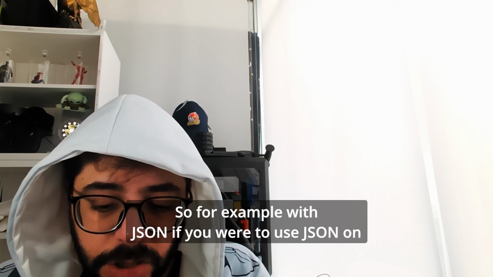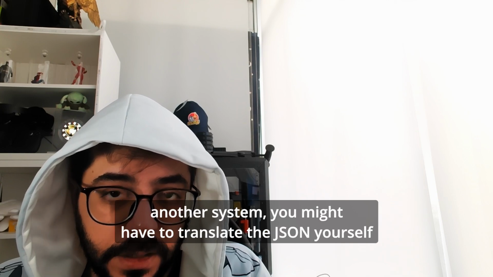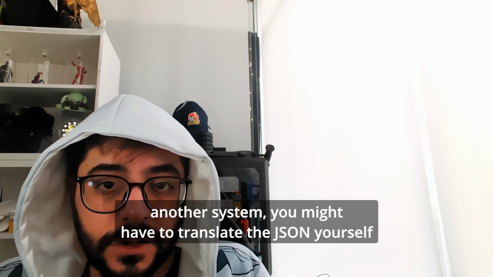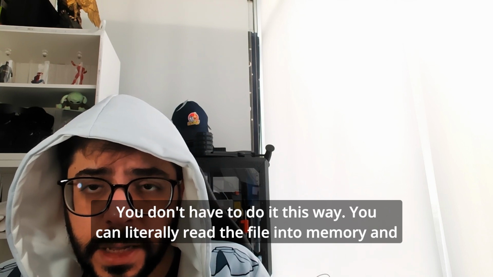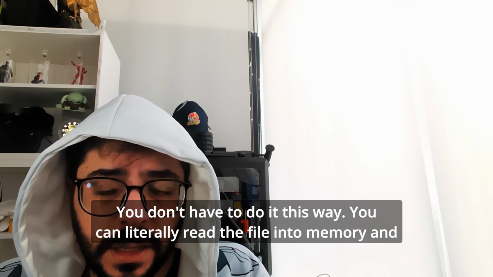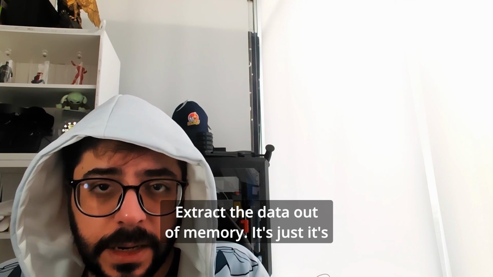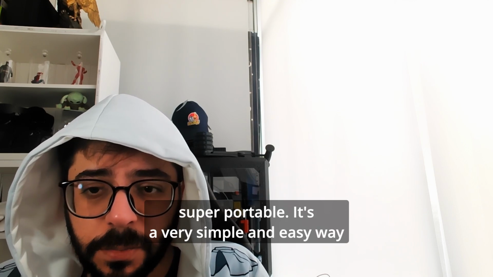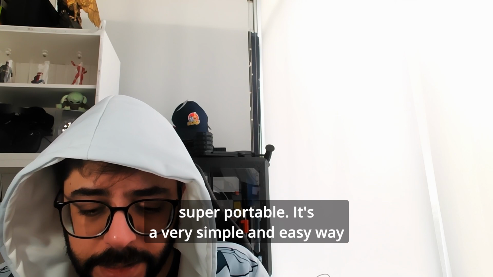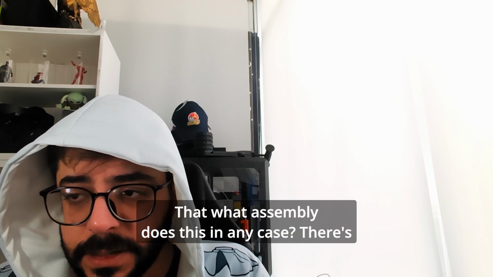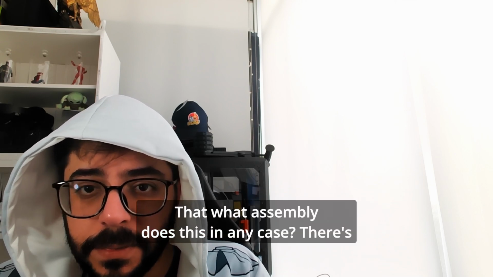So for example, if you were to use JSON on another system, you might have to translate the JSON yourself. You don't have to do it this way. You can literally read the file into memory and extract the data out of memory. It's super portable. It's a very simple and easy way that WebAssembly does this. In any case, there's a lot going on.